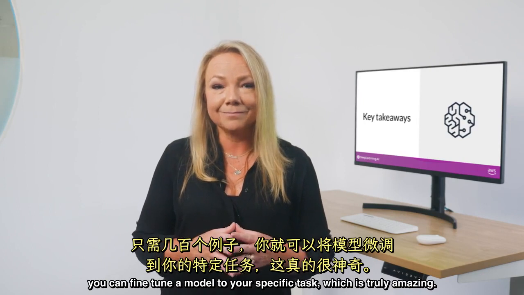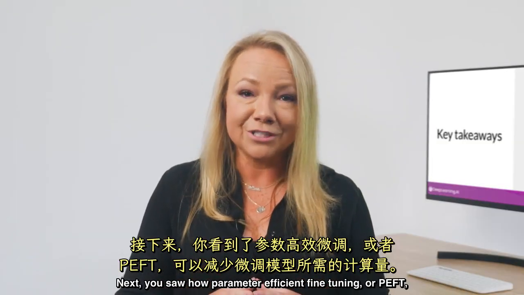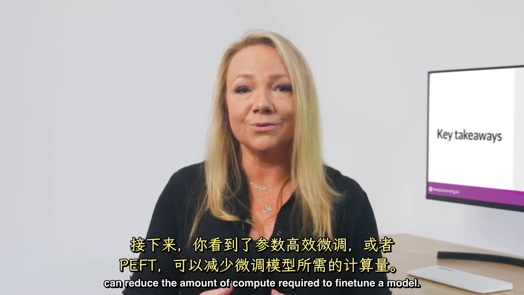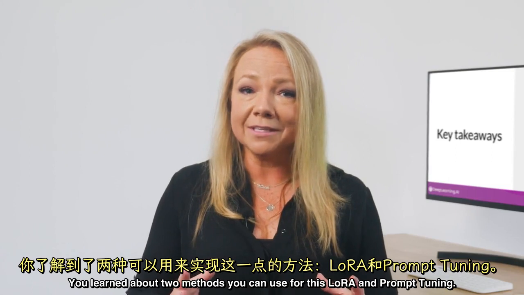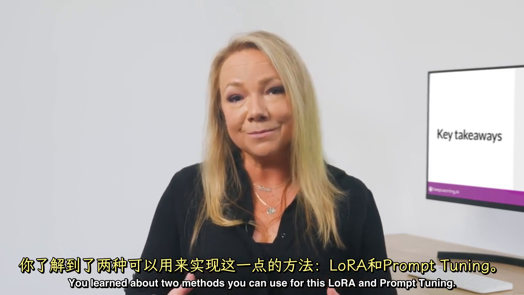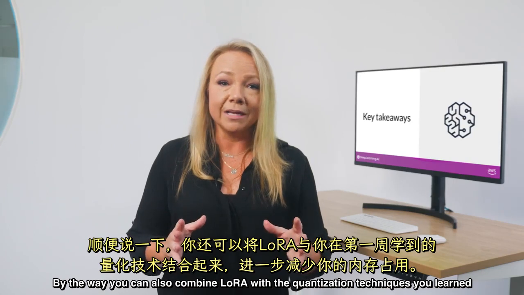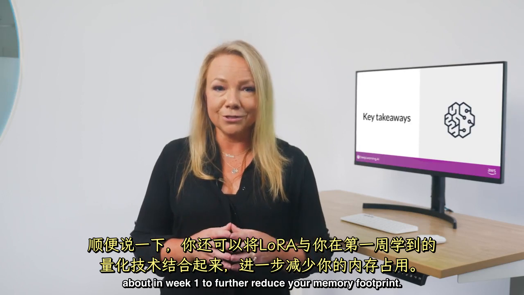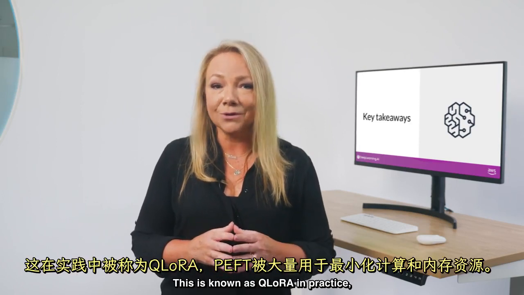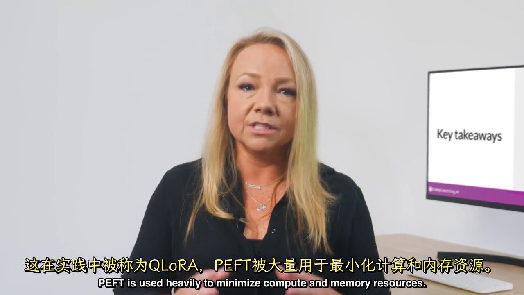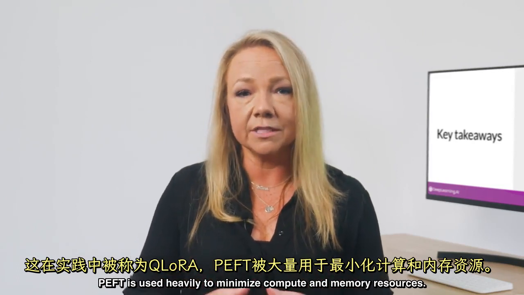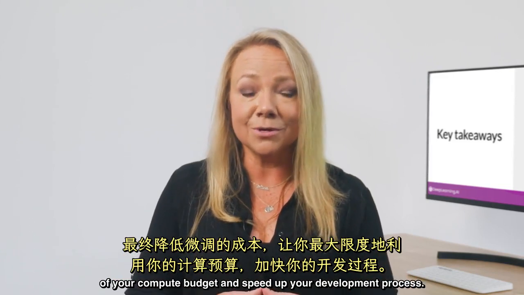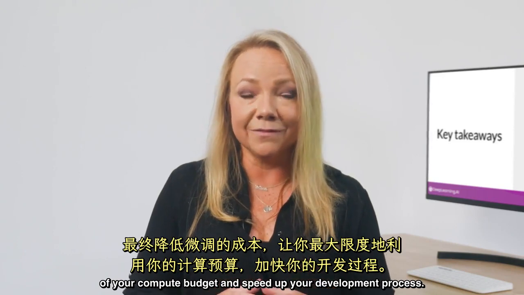Next, you saw how parameter-efficient fine-tuning, or PEFT, can reduce the amount of compute required to fine-tune a model. You learned about two methods you can use for this: LoRA and prompt tuning. By the way, you can also combine LoRA with the quantization techniques you learned about in week 1 to further reduce your memory footprint. This is known as QLoRA. In practice, PEFT is used heavily to minimize compute and memory resources, and ultimately reducing the cost of fine-tuning, allowing you to make the most of your compute budget and speed up your development process.